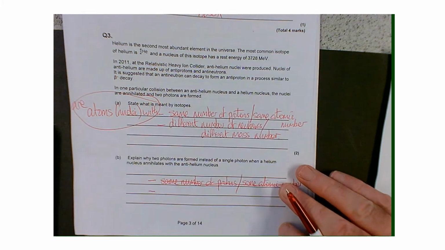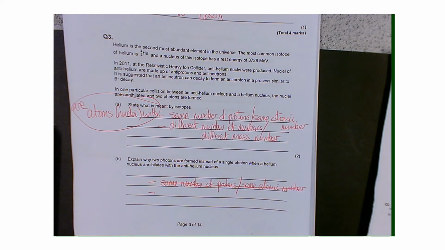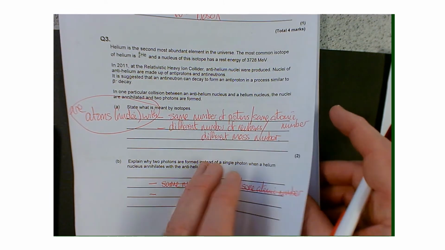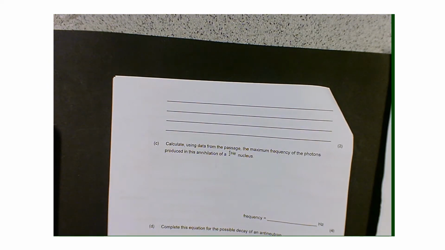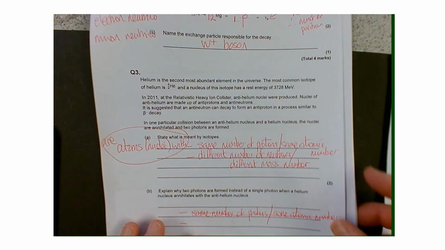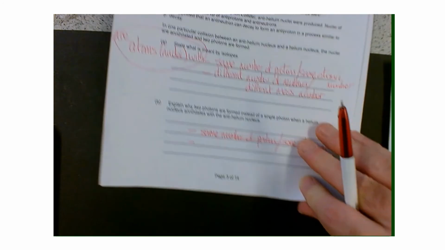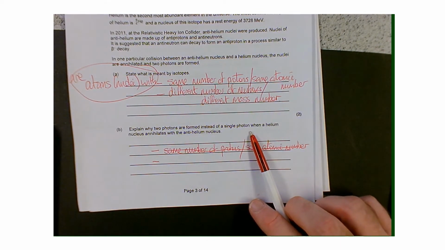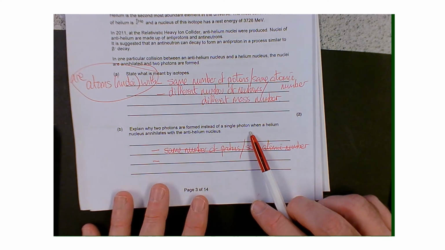Explain why 2 photons are formed instead of a single photon when a helium nucleus annihilates with an anti-helium nucleus. Okay? And we're given 2 marks, so we need to have 2 points. Why are 2 photons produced? Fasto, is it to conserve energy? Now, let's think about whether that would be the case. So it is to do with conservation. Let's think about energy. A photon, how do we define the amount of energy that a photon has? What's the equation?